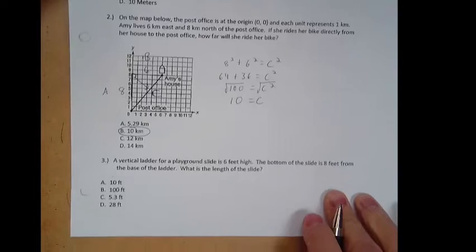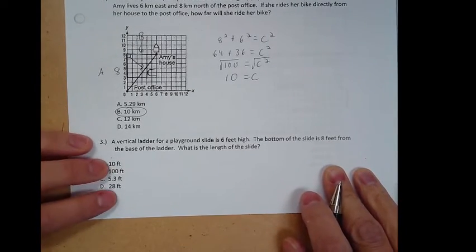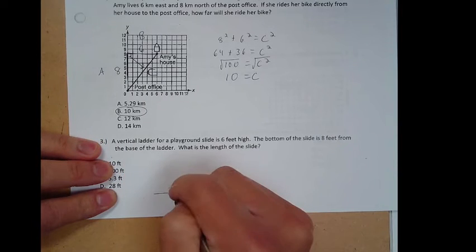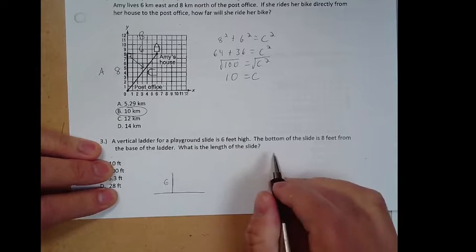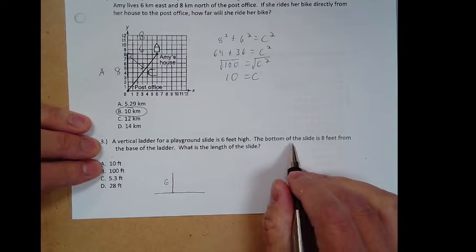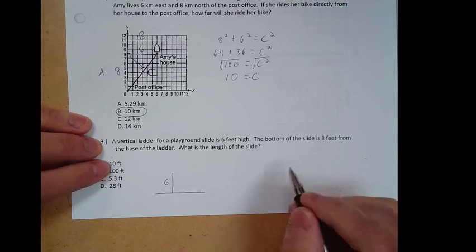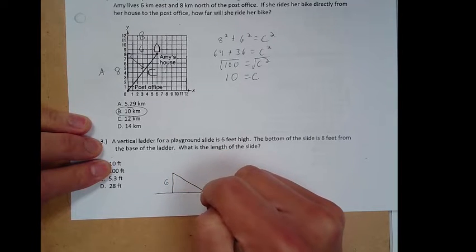All right, for number 3, it says a vertical ladder for a playground is 6 feet high. I'm going to draw the ground first. It says a vertical ladder, so that ladder is going straight up and down, and it's 6 feet high. And then there's a slide involved. The bottom of the slide is 8 feet from the base of the ladder, so I'm going to draw my slide. The slide is always going to be your diagonal.